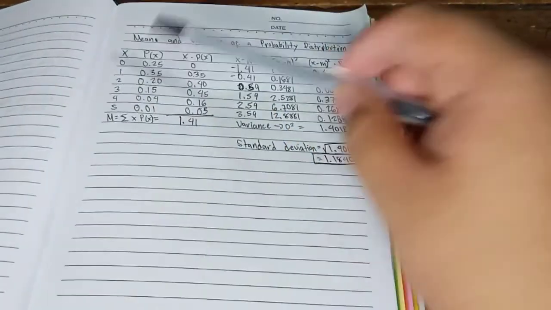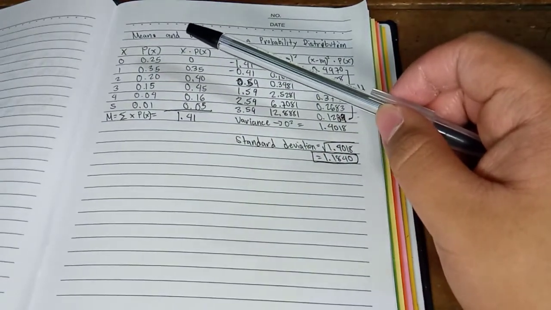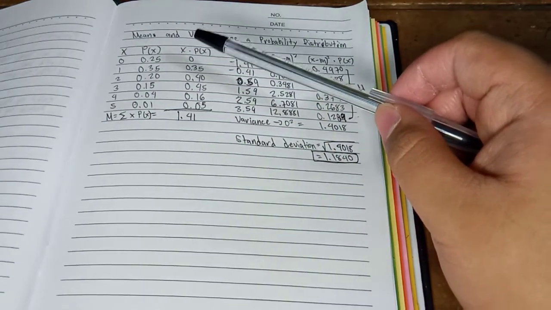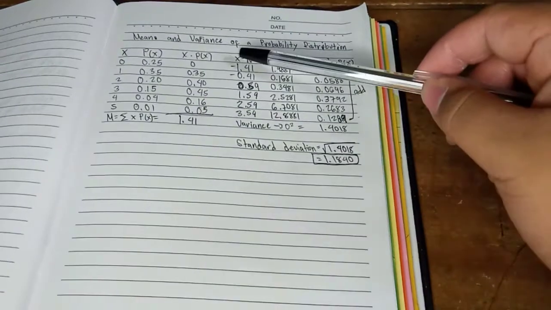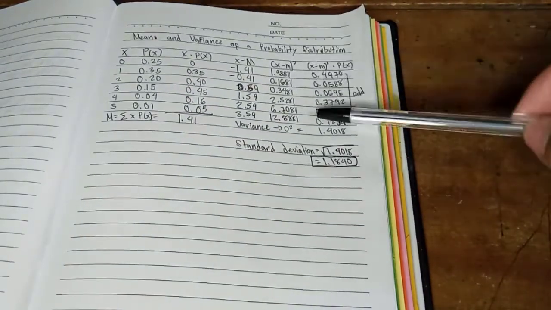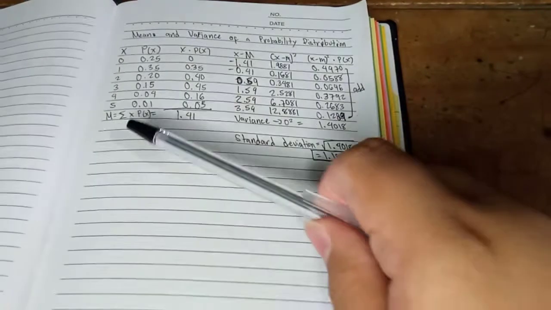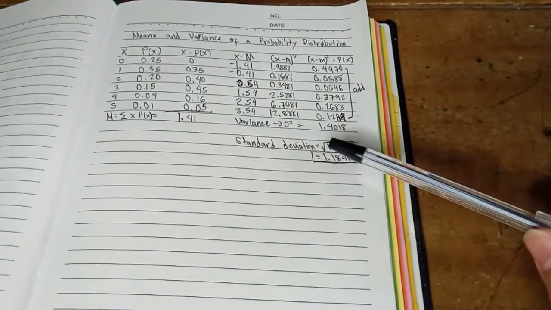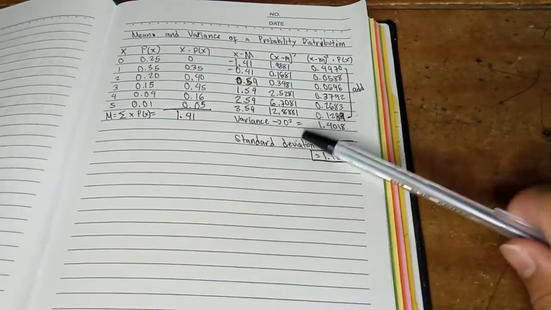X and px are already given. We are just going to solve this, and this. We are going to find our mean, standard deviation, and variance.